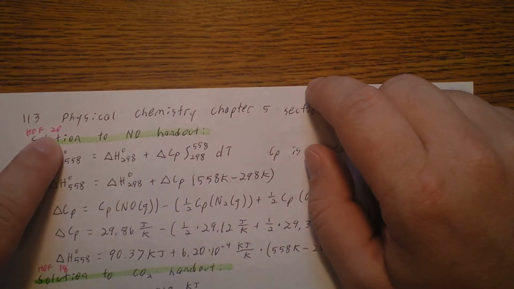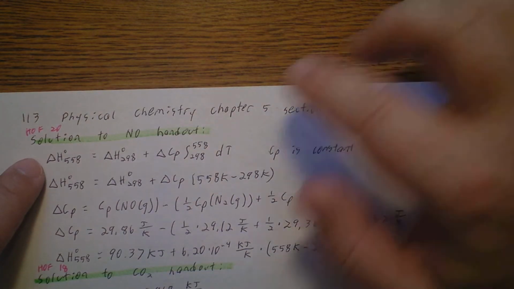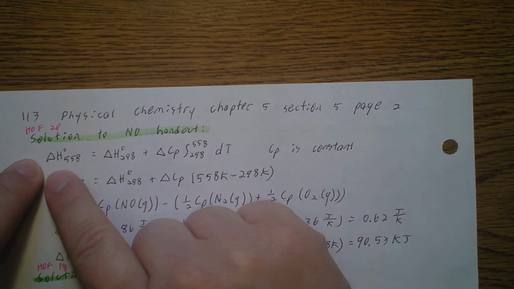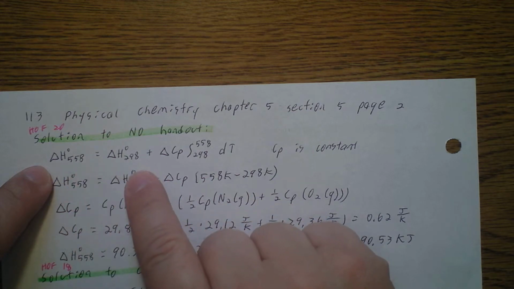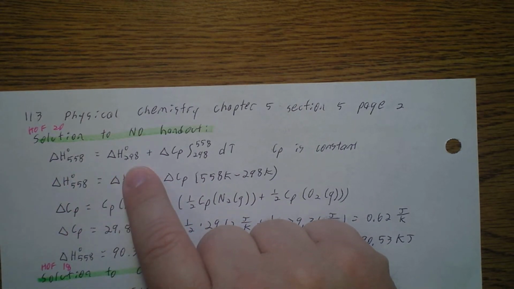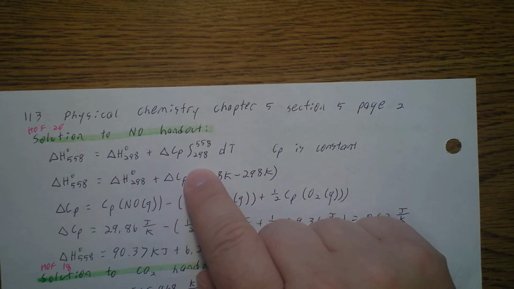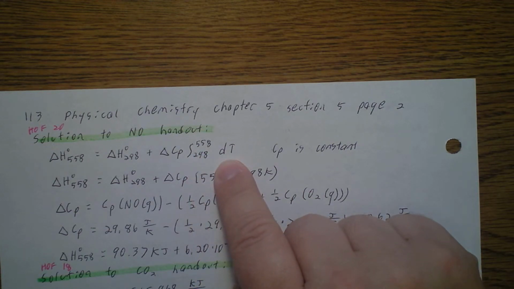Now see handout number 20. So we're going to talk about, okay, what if about NO? So we have this change in enthalpy. We want to do 558 kelvins. So that's going to be the change in enthalpy at 298 kelvins plus the change in the heat capacity times the integral from 298 kelvins to 558 kelvins with respect to temperature.